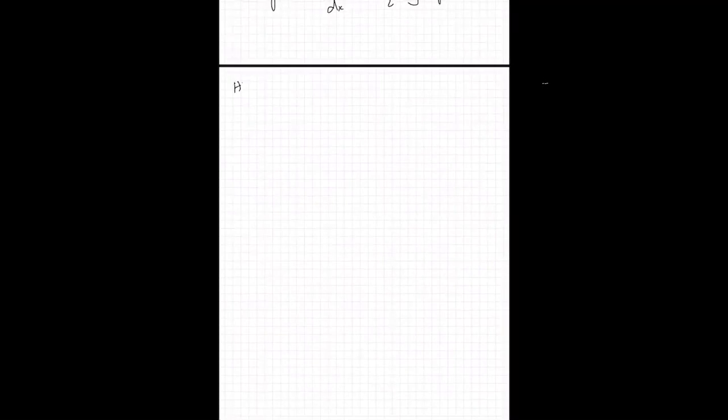So I will give you a homework, which will also be part of your tutorial. Homework: check if the operator d²/dx² is Hermitian in L2 of minus infinity to infinity. Okay. In this case, you have to do two partial integrations to transfer the d² over.